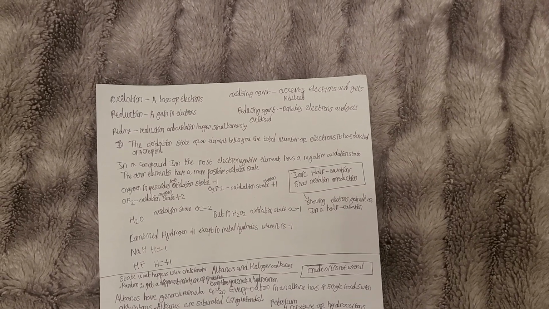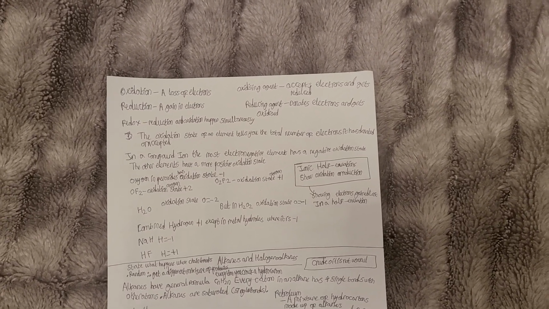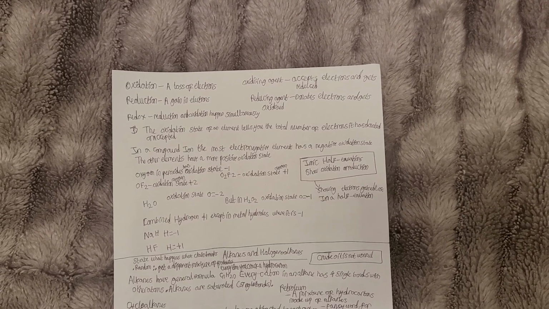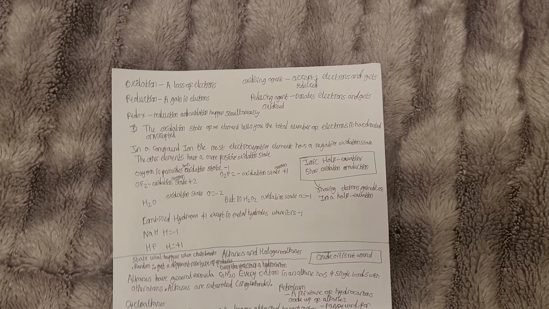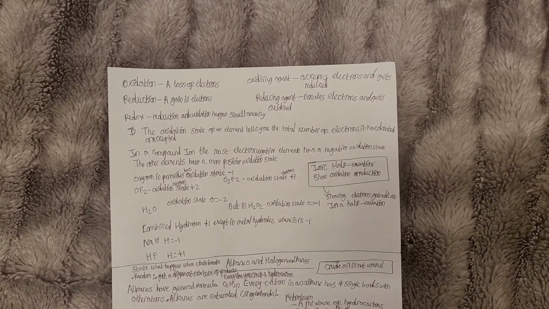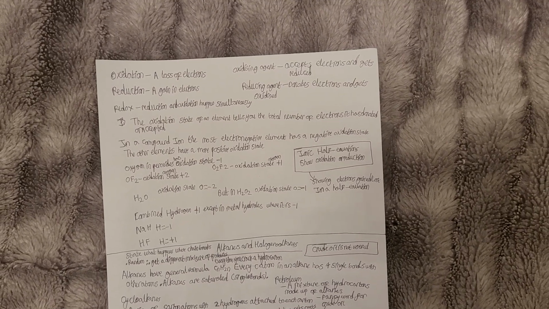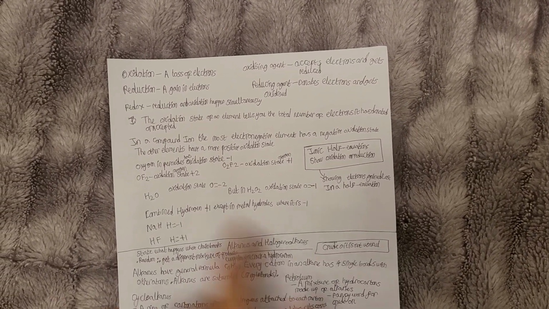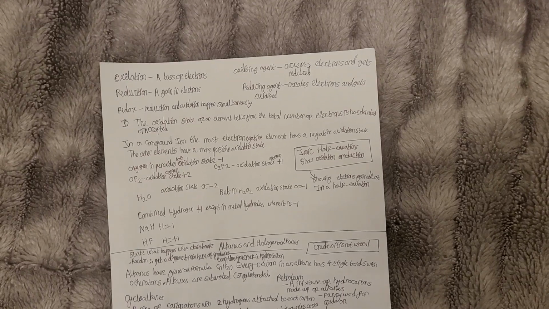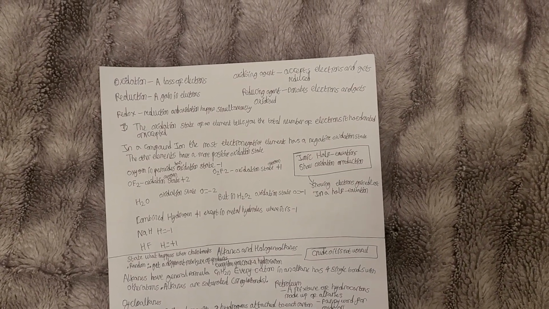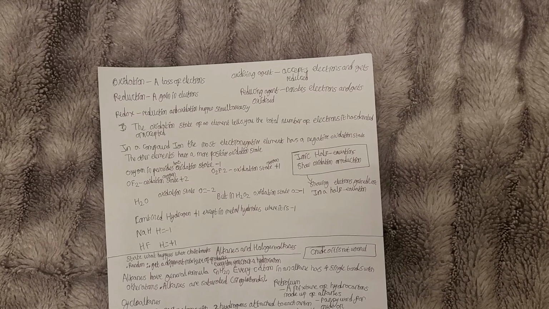H2O, oxidation state of oxygen is -2. Oxygen in peroxide, oxidation state -1. O2F2, oxidation state of oxygen is +1. OF2, oxidation state of oxygen is +2. H2O, oxidation state of oxygen is -2. But in H2O2, oxidation state of oxygen is -1, and that's hydrogen peroxide. If it's any peroxide, oxygen's oxidation state is going to be -1.